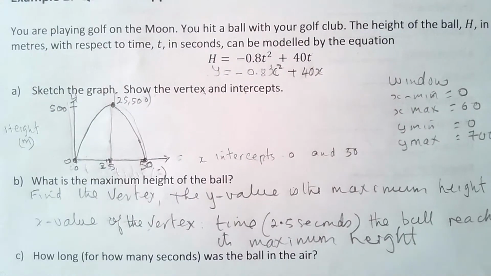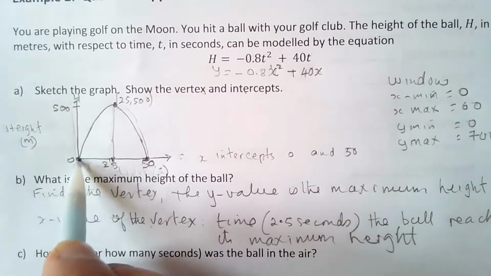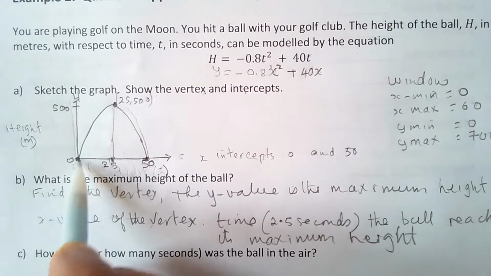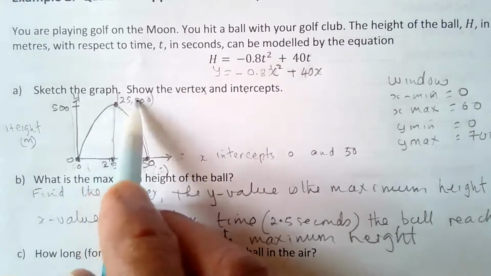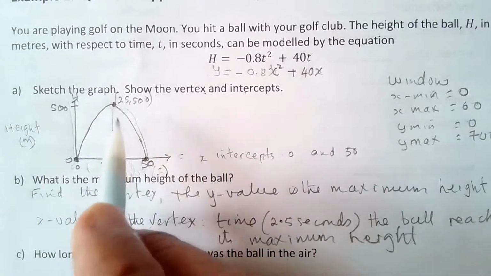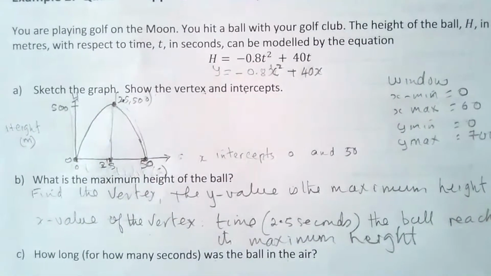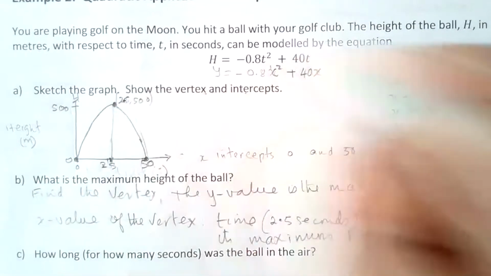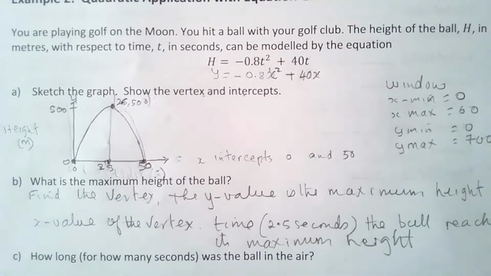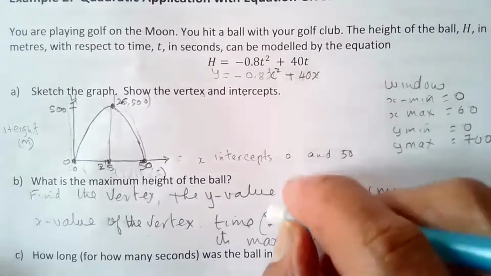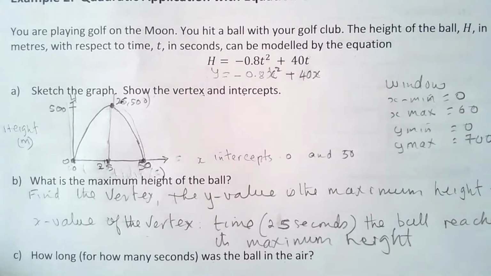Now the last part here, for how long, how many seconds was the ball in the air? Now the ball is hit at time 0 and reaches a maximum height of 500 at 25, should be 25 seconds.